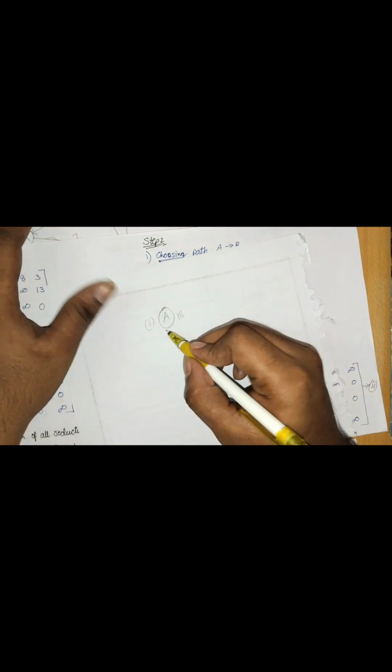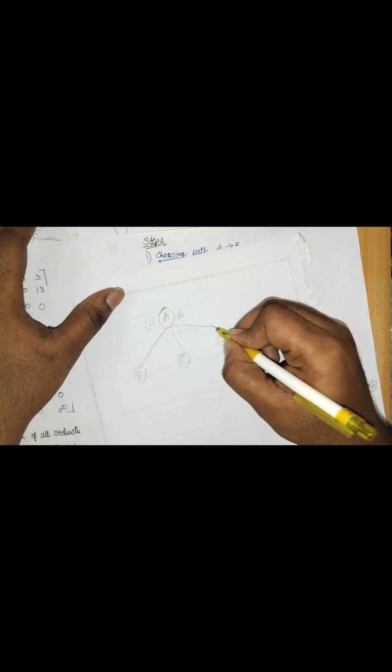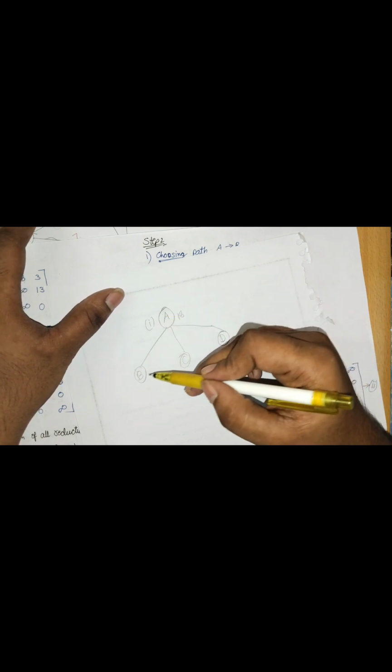Now from the state space tree, what are the remaining nodes to be visited? B, C and D. Okay. Now from here you have to visit B, or you have to visit C, or you have to visit D. Okay. Now you have to calculate costs for all these nodes B, C and D. Then you have to select the minimum. Okay.